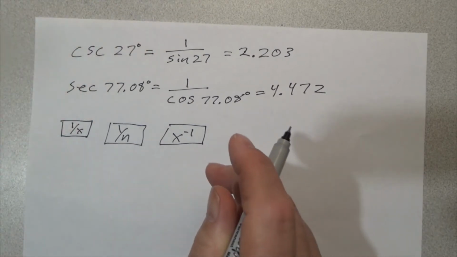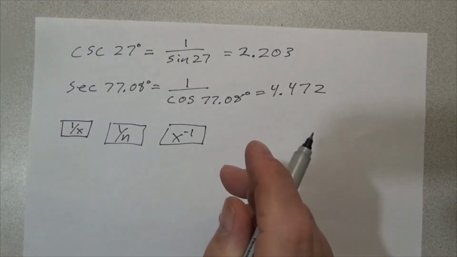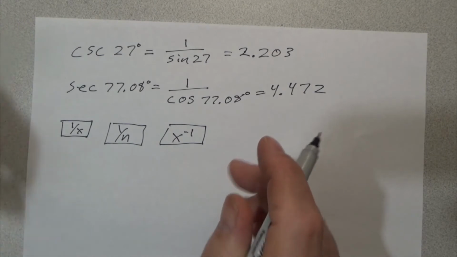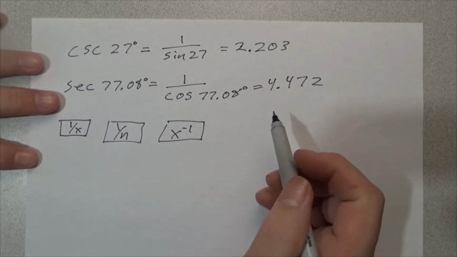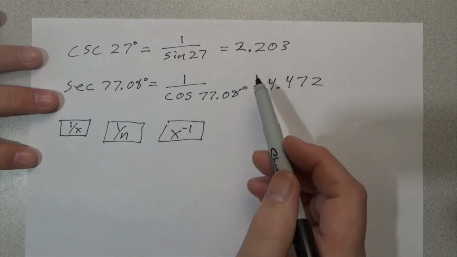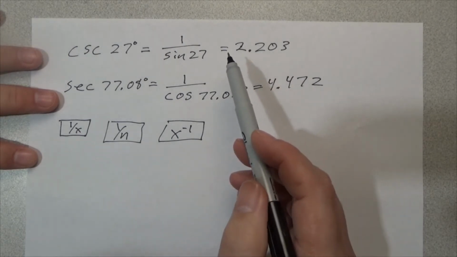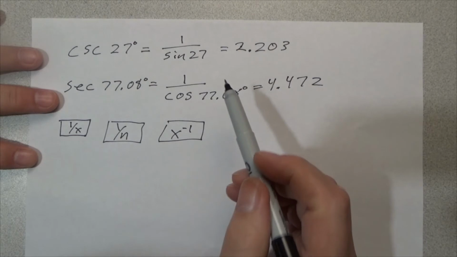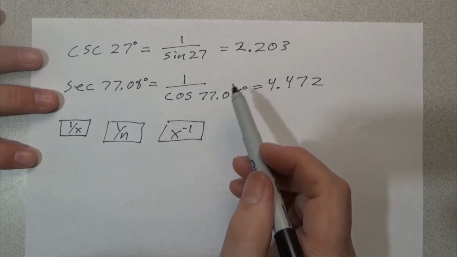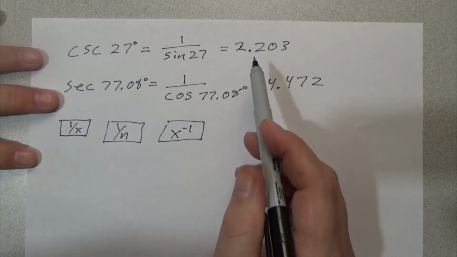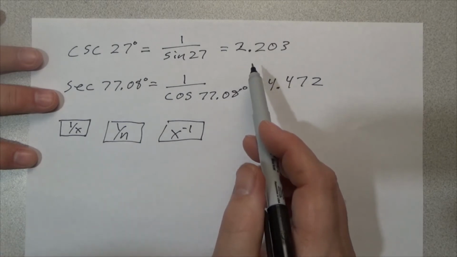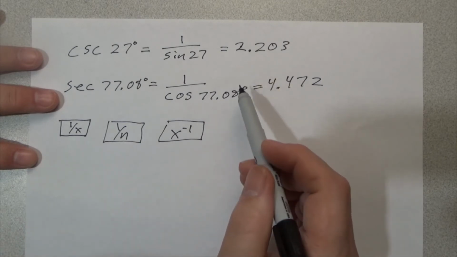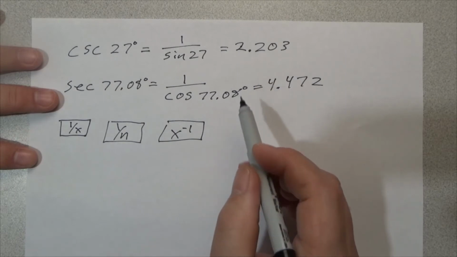Now you might have noticed something here. You might not have, that's okay. We'll go into more detail on this in another lesson, but notice something here. When I did sine and cosine of a function, my answer, my number, was always less than 1. Cosine and sine will never be greater than 1.